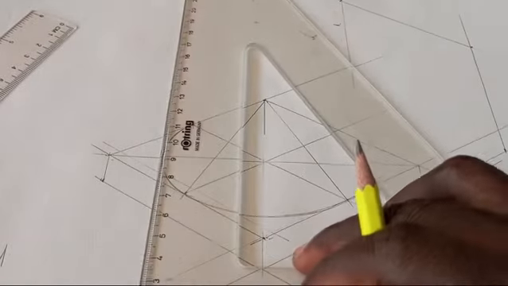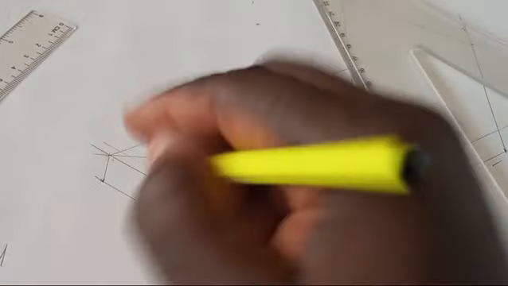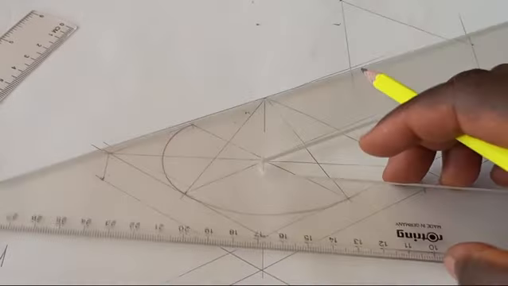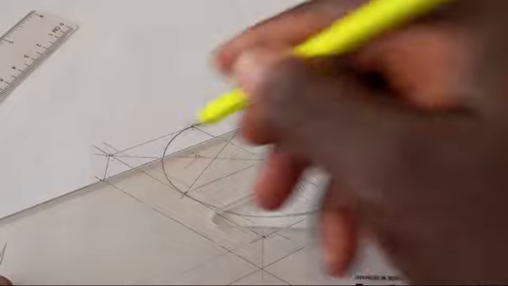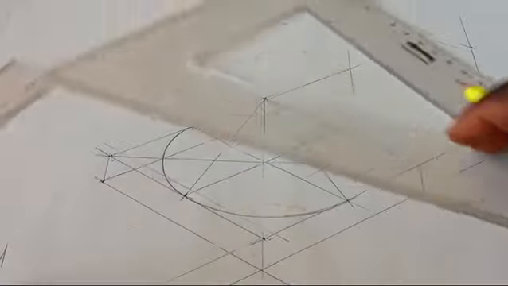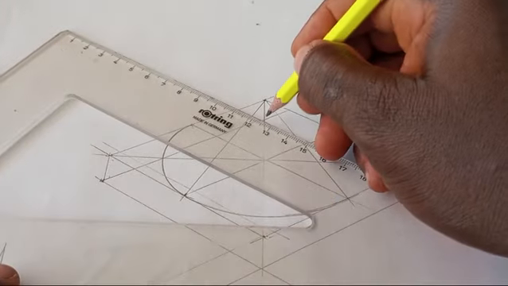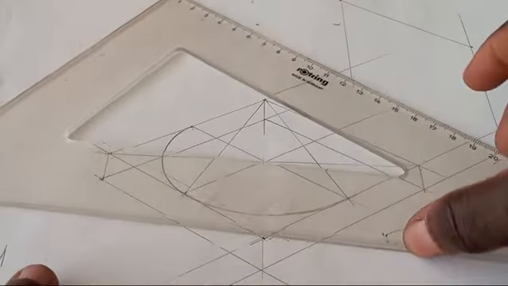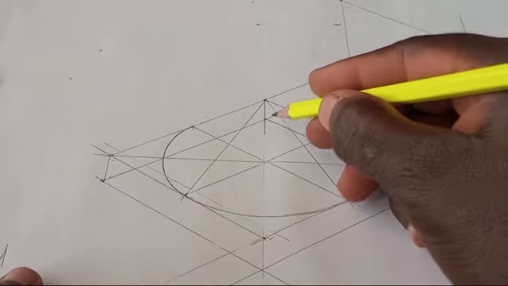Instead of measuring the thickness, you can just connect this one because this thickness is here already. Just join it directly. You don't need to measure again. Then you can bring this one this way like that.